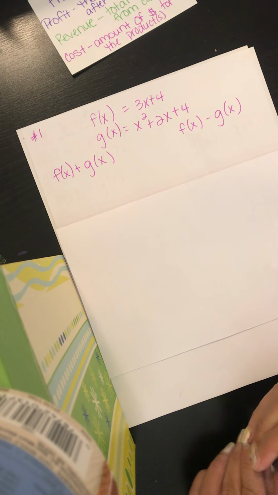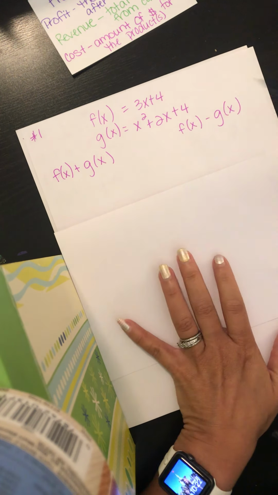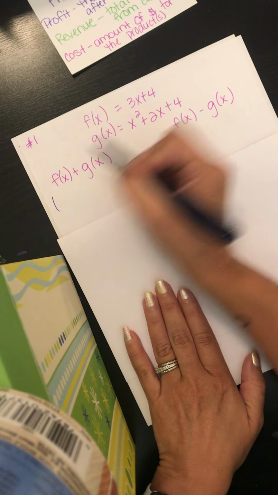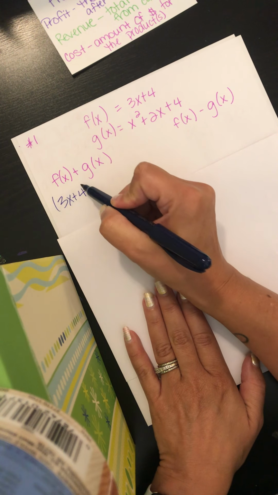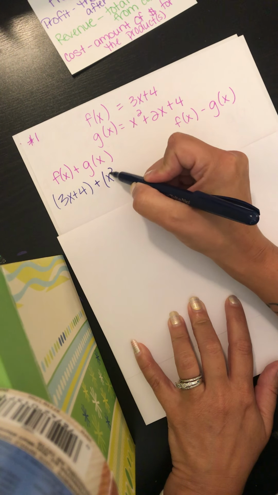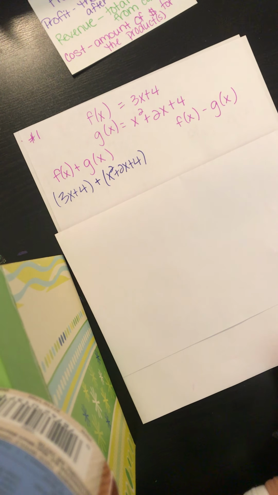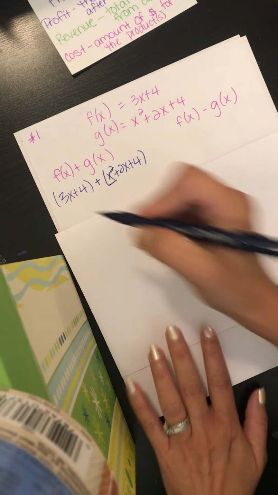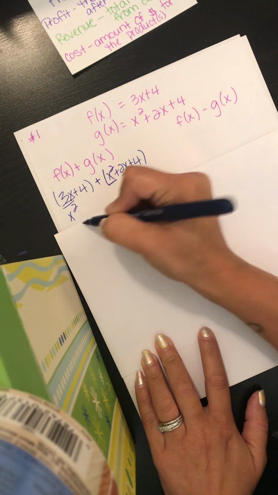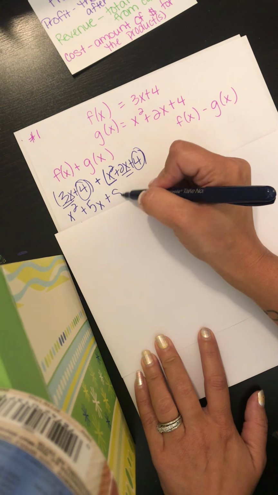And number one, we were given two functions, f of x and g of x. The first one, we were asked to add these. So let's think back to August, I know it was a long time ago, where we actually added polynomials. In the first one, f of x, I have 3x plus 4. And then I have g of x, which is x squared plus 2x plus 4. Now, in order to add these, they have to be like terms. So do I have anything that goes with x squared? I do not. I have 3x and 2x, which make 5x. I have 4 plus 4, which gives me 8.